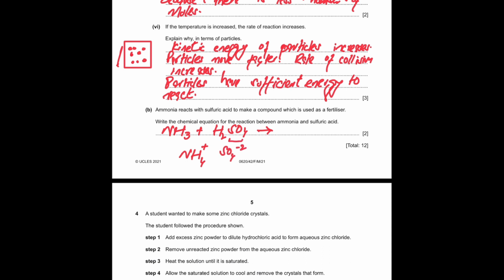By using the crossover method, the positive 1 is shifted toward the sulfate ion and the -2 charge, so it becomes sulfate 2. This 2 is shifted under NH4, so together it becomes ammonium sulfate.